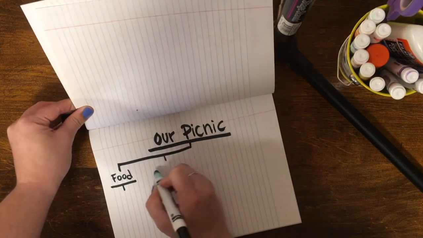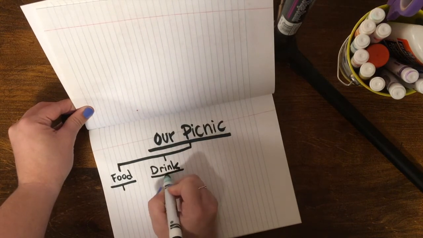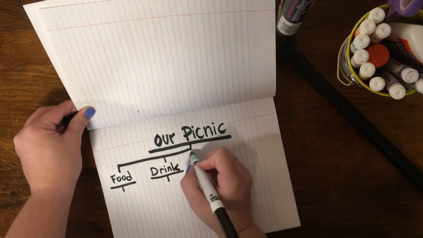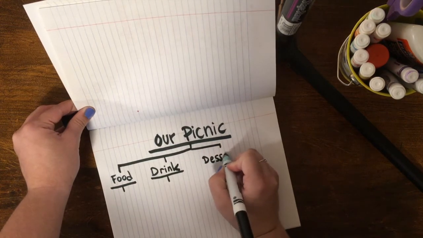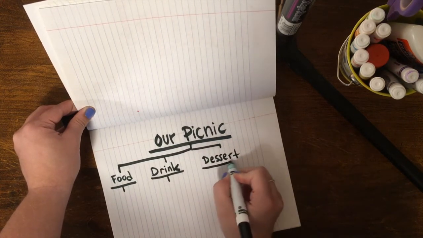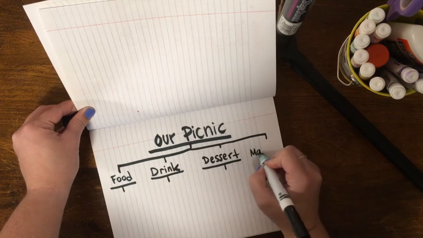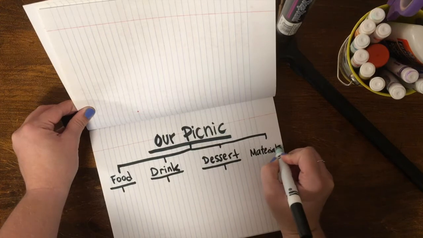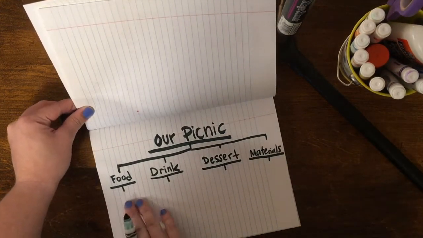I'm also going to do drinks, right? Line and a foot. And I'm going to do a dessert, line and a foot. And last but not least, I'm going to do materials. Okay? So, let's go ahead and start with foods.